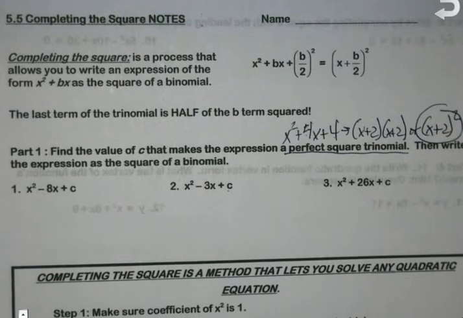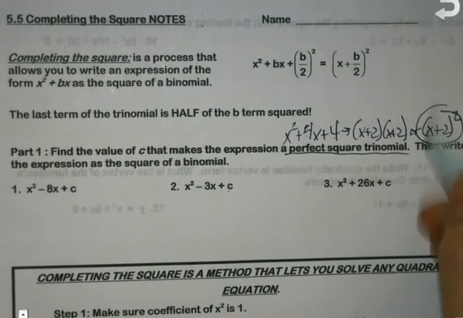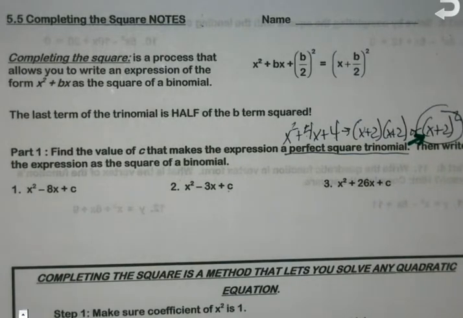This is an example of a perfect square trinomial. If I factor it, and I can get it all smashed down into one set of parentheses because they would both be identical, that's what this is. So we're going to be creating these through use of completing the square.